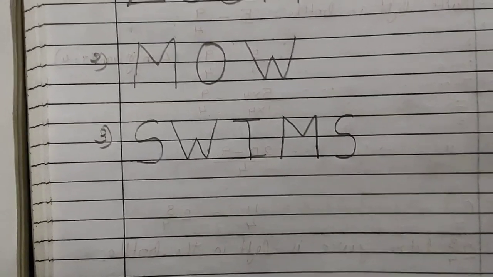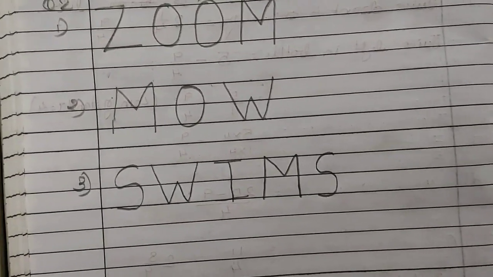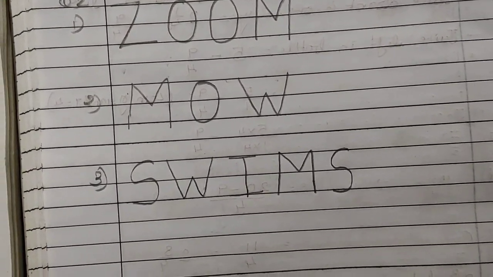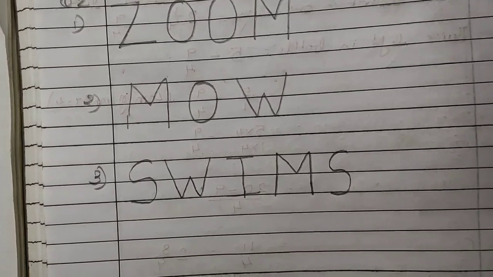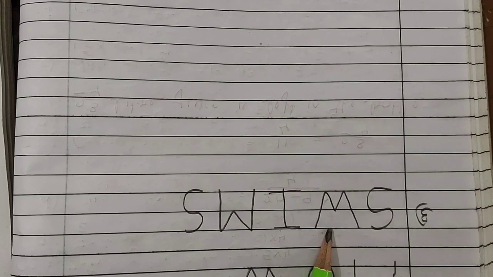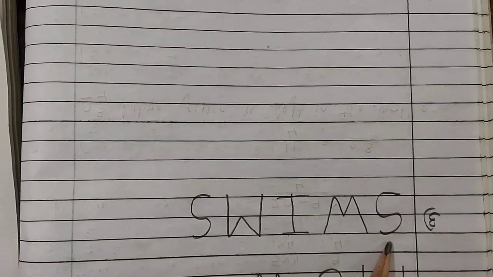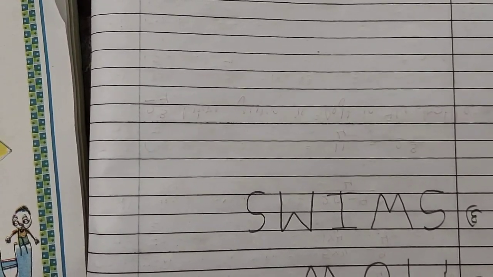Now let's see by turning this to a half turn. This is the half turn, isn't it? Now see, students, SWIMS, swims, isn't it? So if we turn this half a turn, then also we can read the same word.